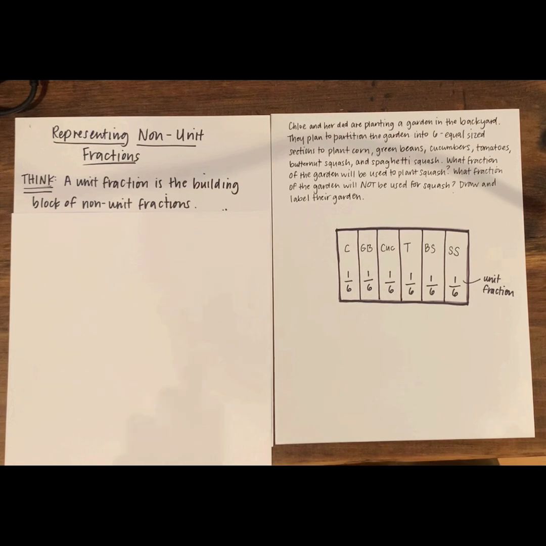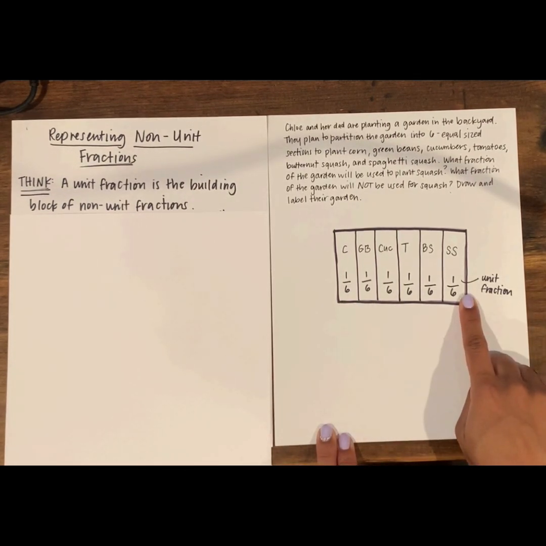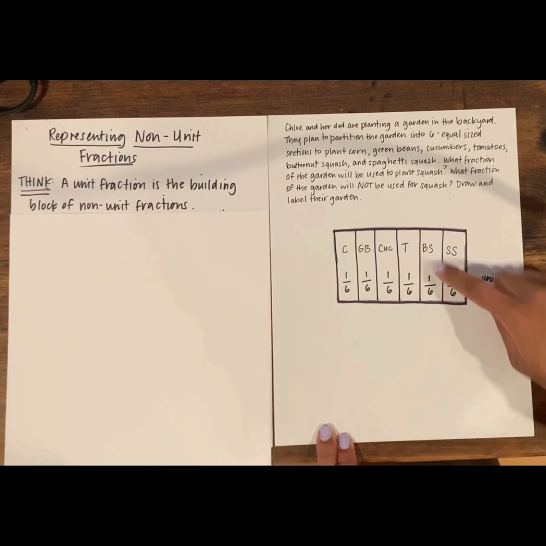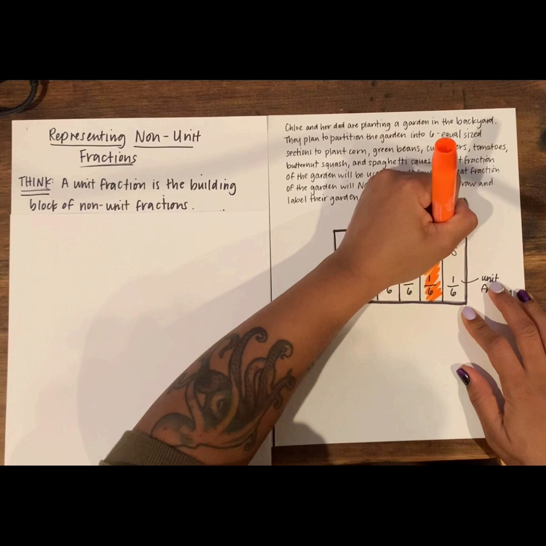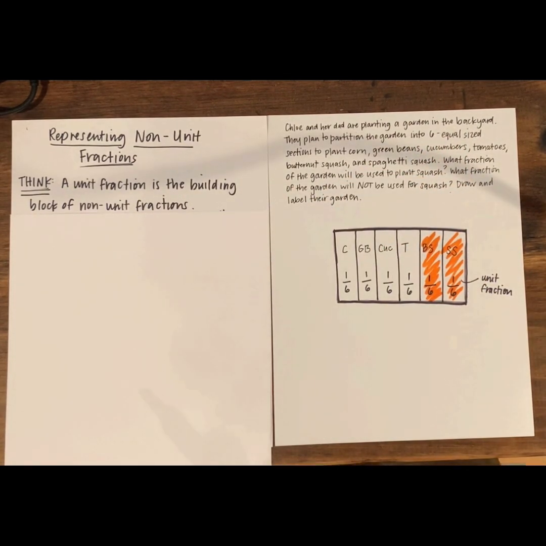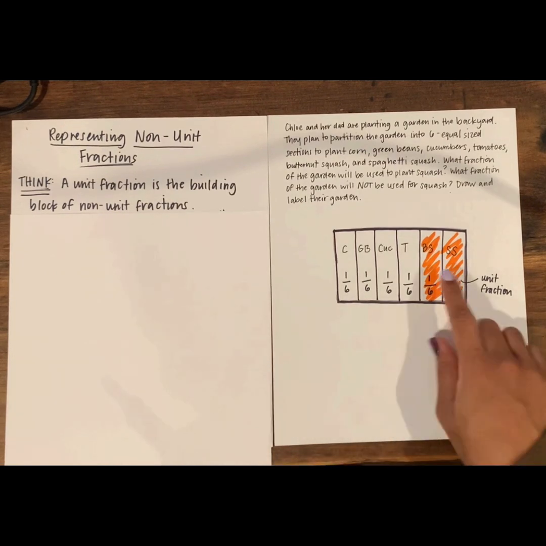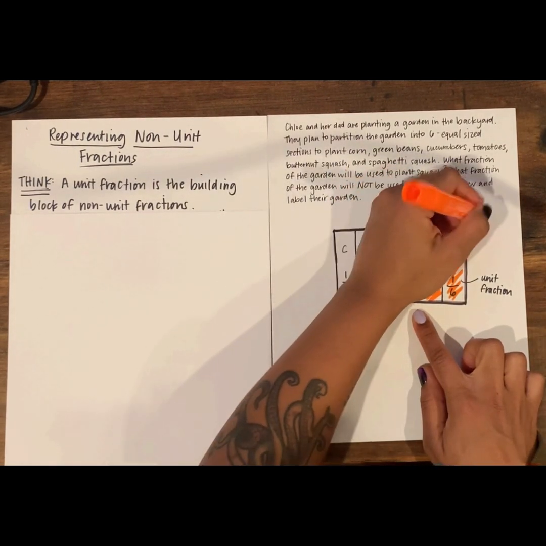That's right. I heard you say that you know because each part is 1/6. And there are 2 parts, the butternut squash and the spaghetti squash, that are going to be used for squash. 2 parts or 2 copies of 1/6 is the same as 2/6.